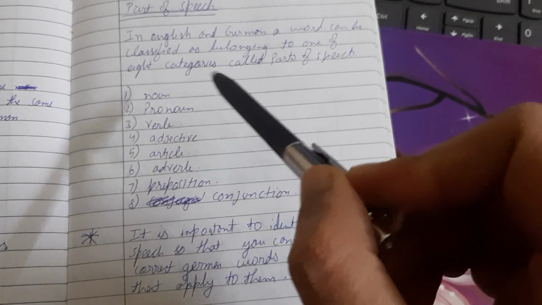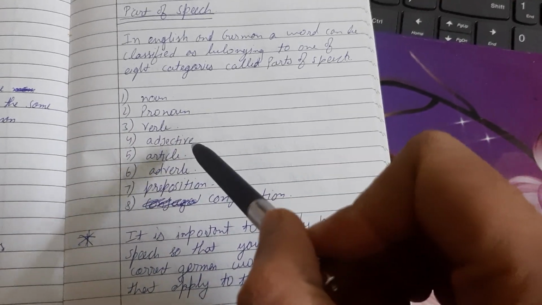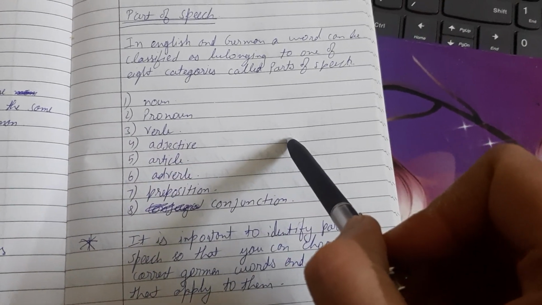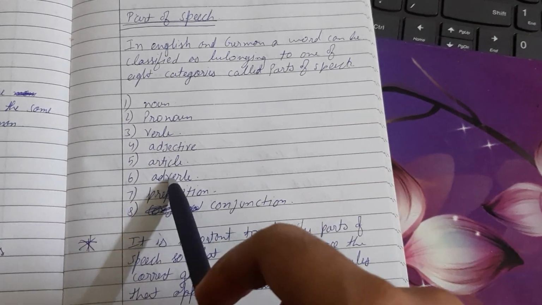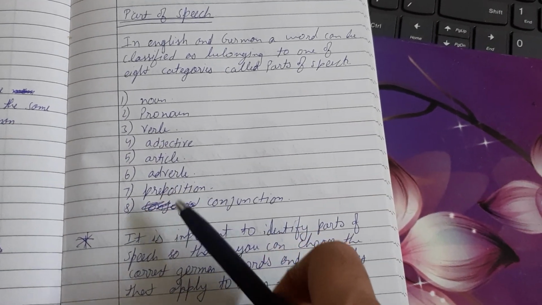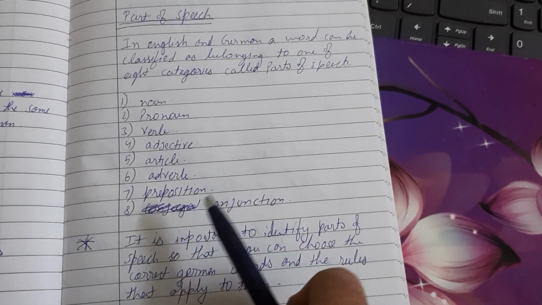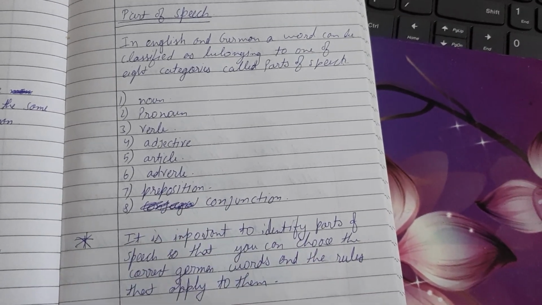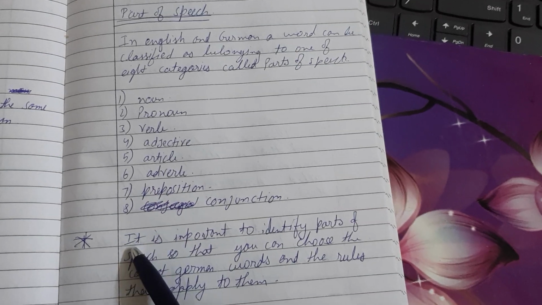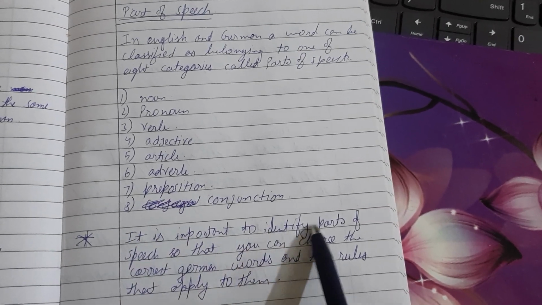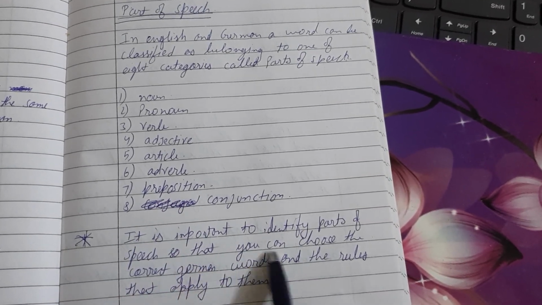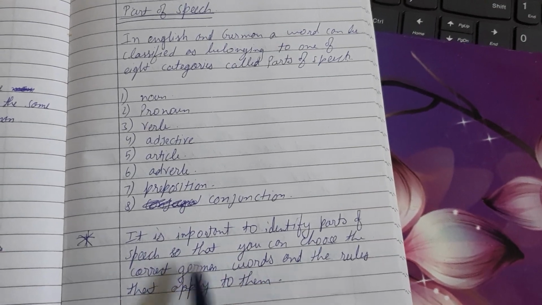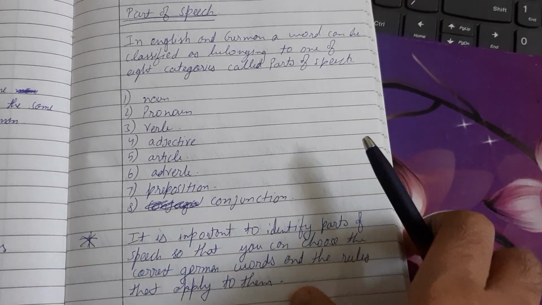But since in the German language the word order can change, we have to know exactly the part of speech for that word. It is important to identify the part of speech so that you can choose the correct German words and apply rules to them.